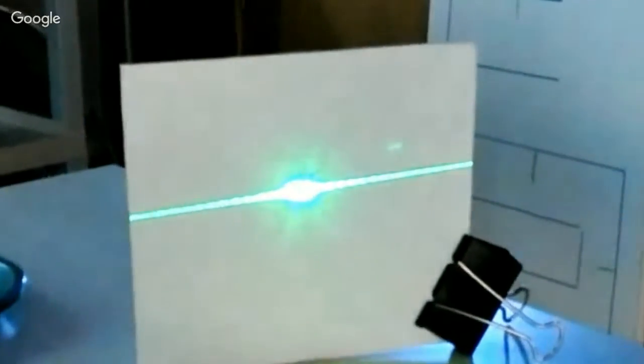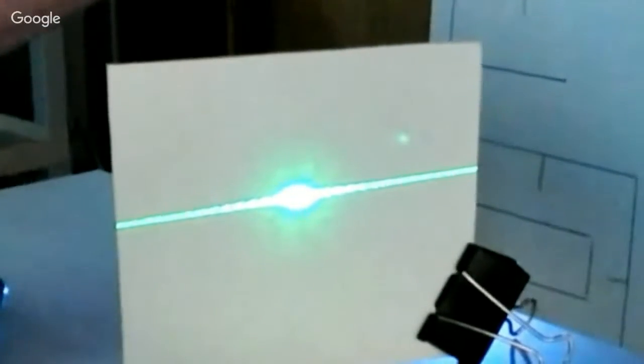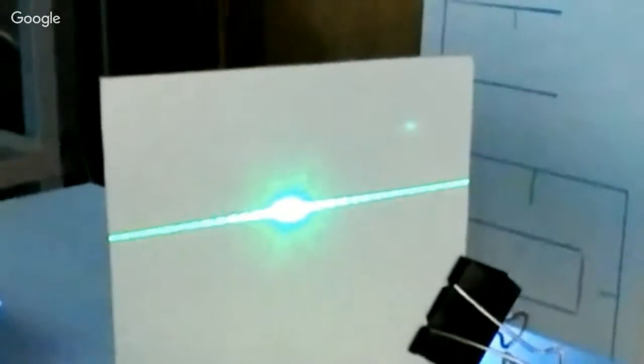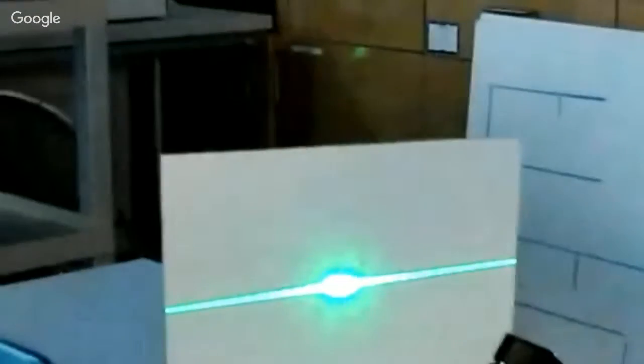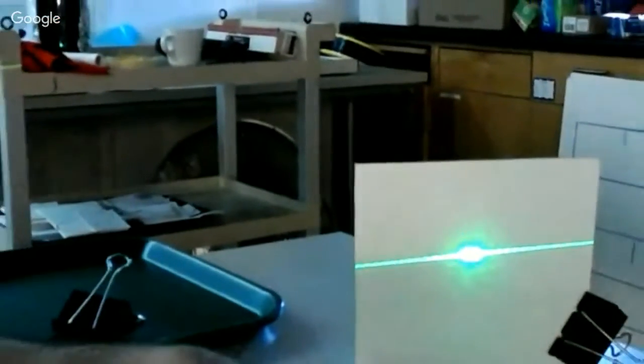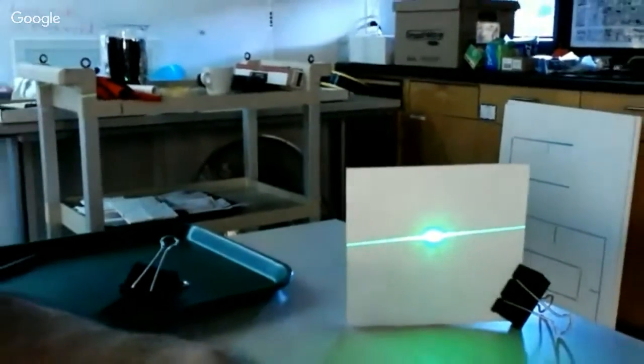Now, if I take a razor blade, I can actually cover up one of those slits. When that happens, the places on the screen that were dark in the middle because of interference become bright. Let me reiterate that.